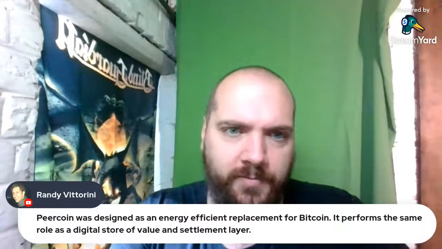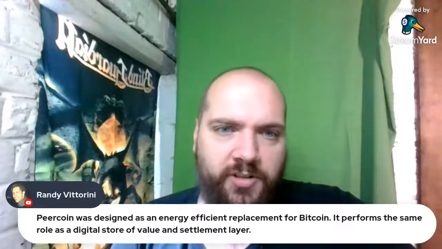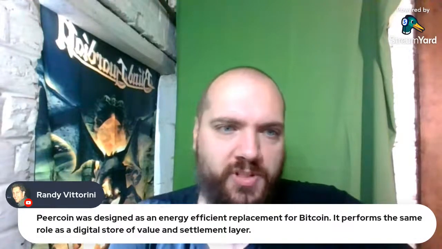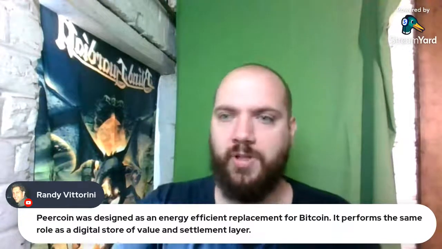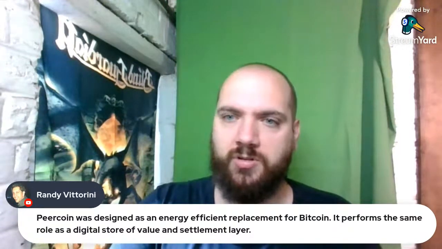And naturally, that's a direct result. Can't have a cap. It's an energy-efficient replacement for Bitcoin, performs the same role as a digital store of value and settlement layer. So yeah, that's in short.